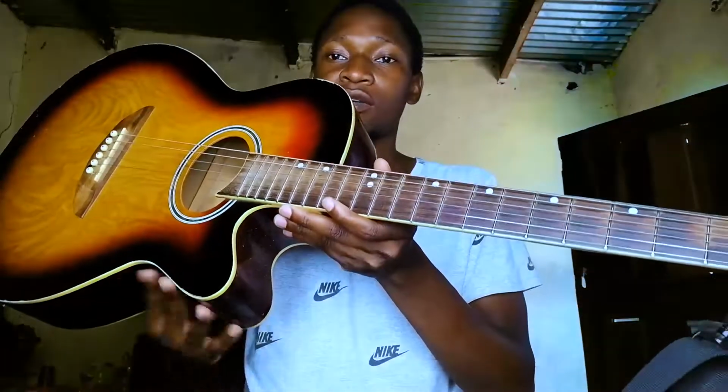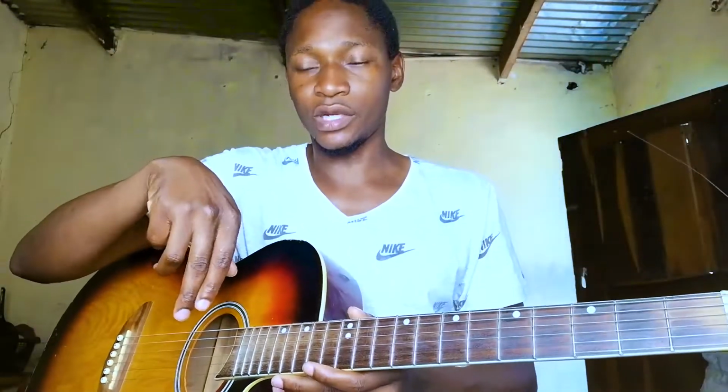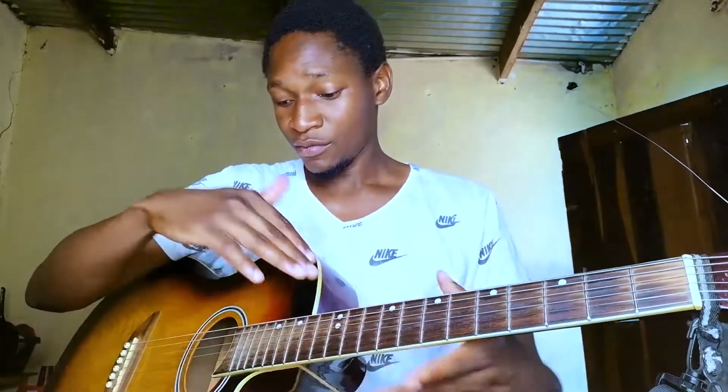You just got your guitar, so how you put it, this part goes between your leg, in case you're sitting like the way I am right now, so that you can support it. This part supports your arm. You put your arm here, and then you have your plectrum, and when you're playing, you play from this hole around here. This is where you play.